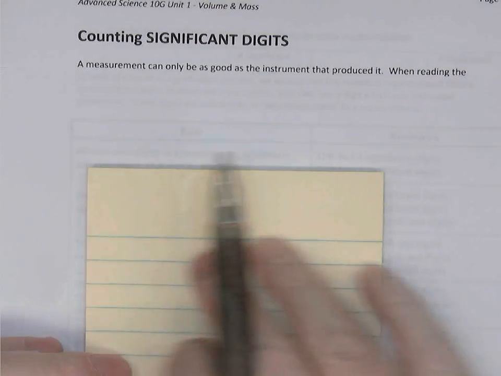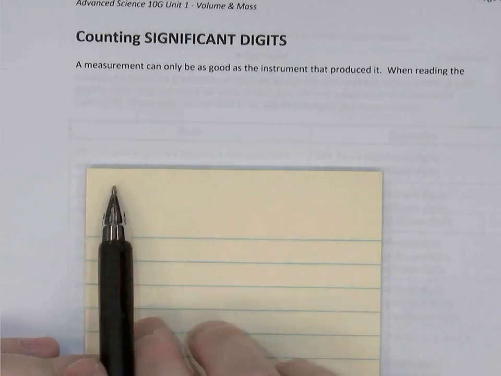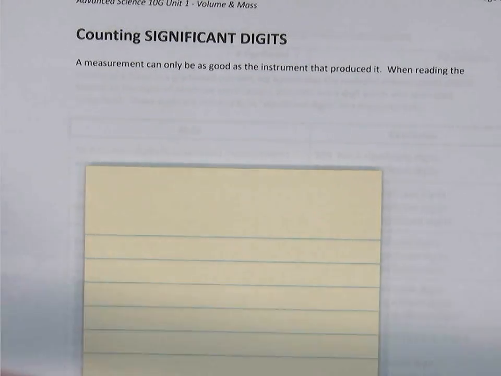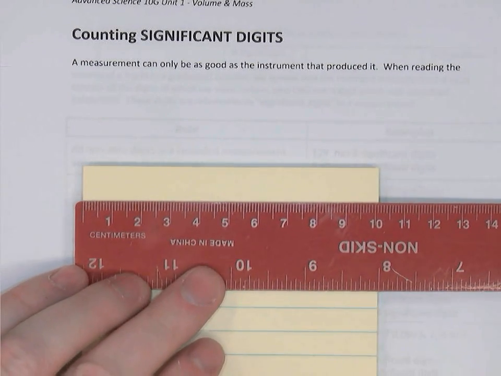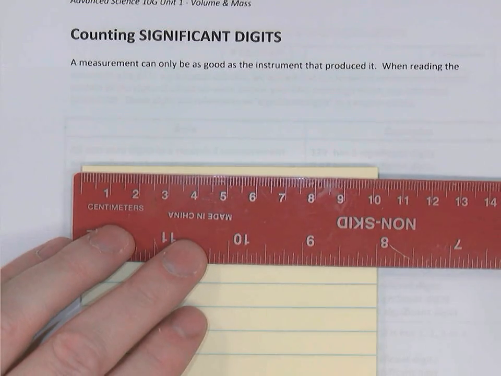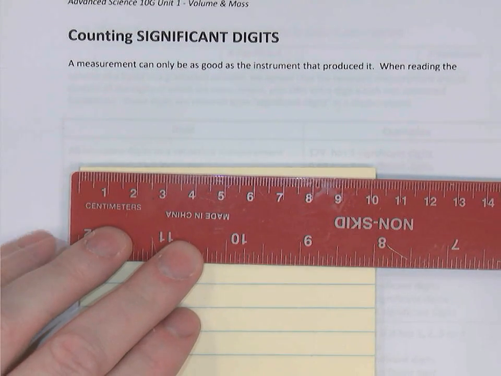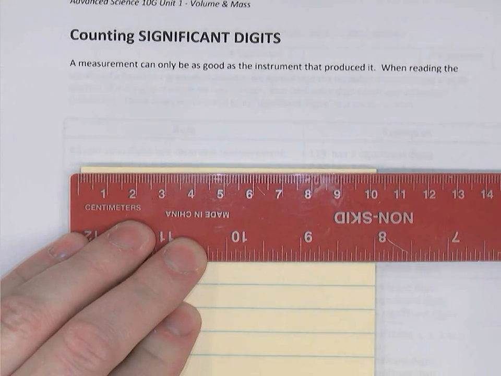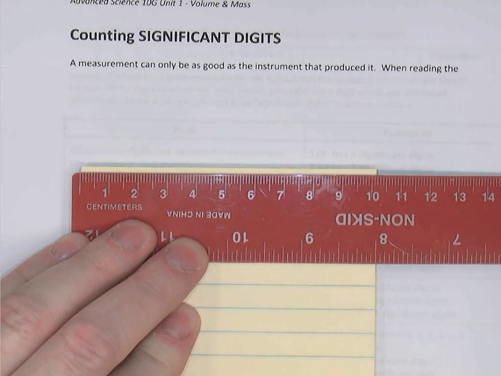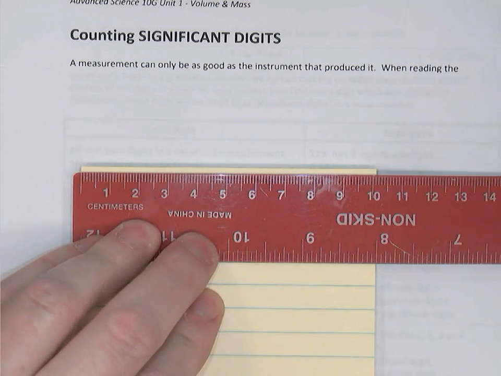Suppose we have this pad of post-it paper and we're wondering how wide is the paper. So let's grab a ruler and we'll measure the width in terms of centimeters. I'm going to line up the left-hand side of my paper there, and now let's take a look at the right-hand side, and let's try to figure out what the width of this paper is.